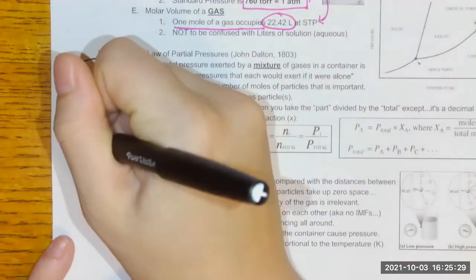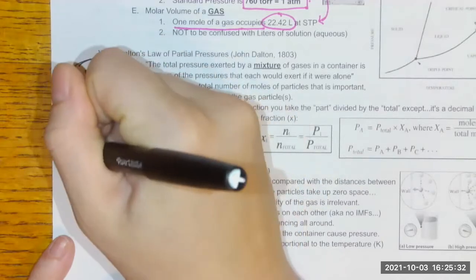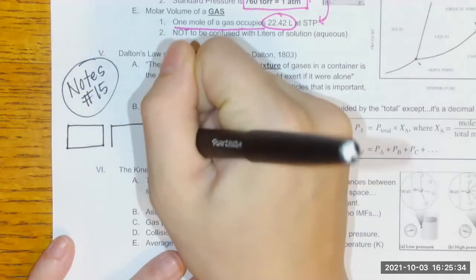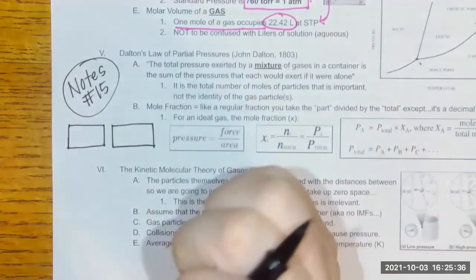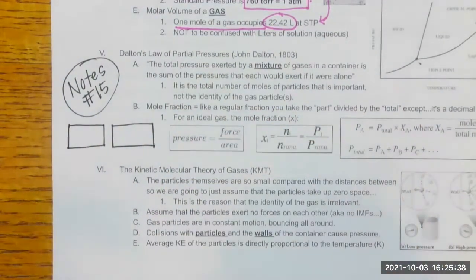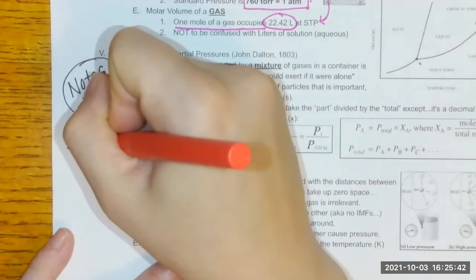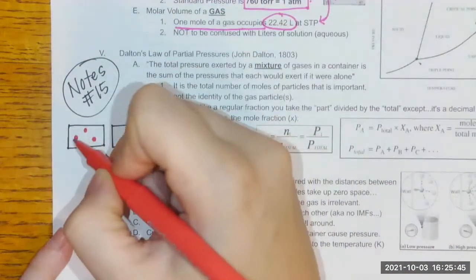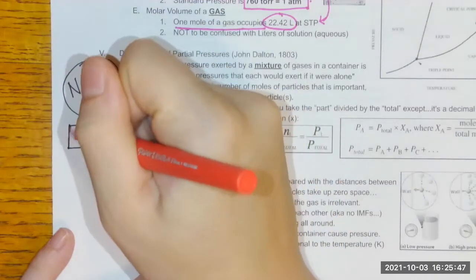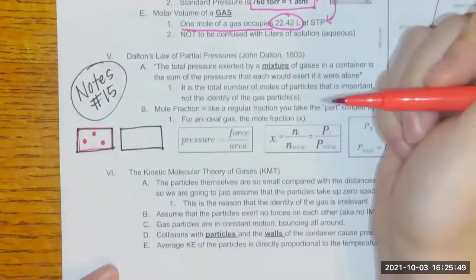So what that means over here, you have two containers. In one of the containers, we have a certain number of gas particles and they're exerting pressure on their container.